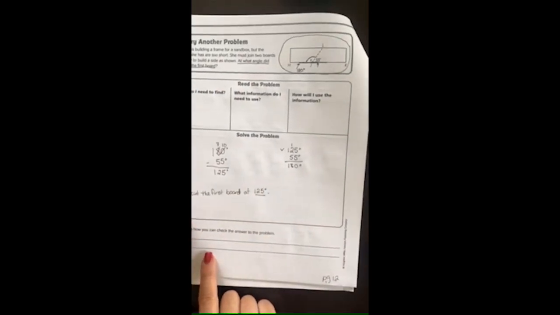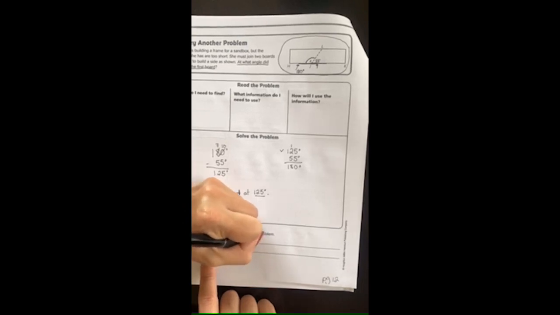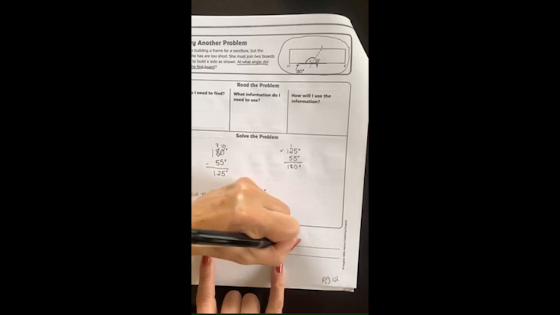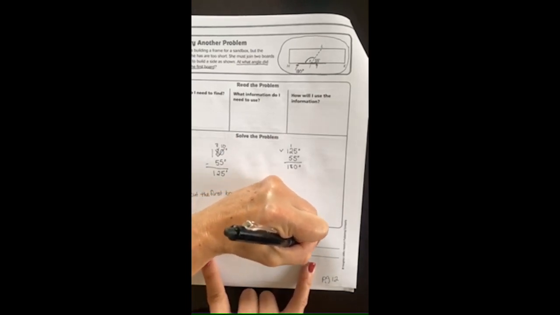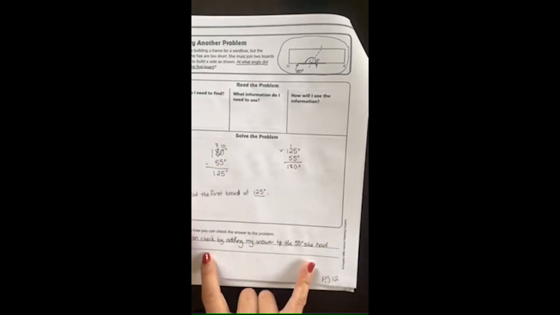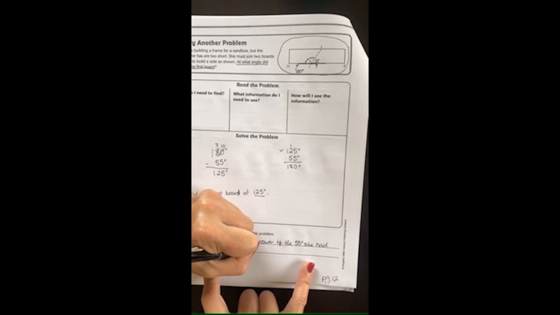So explain how you can check. I can check by adding my answer to the 55 degrees she had left to see if they add up to 180. And they do.